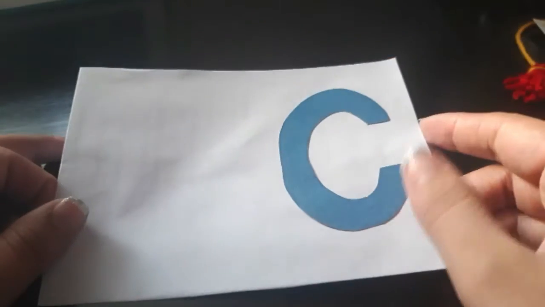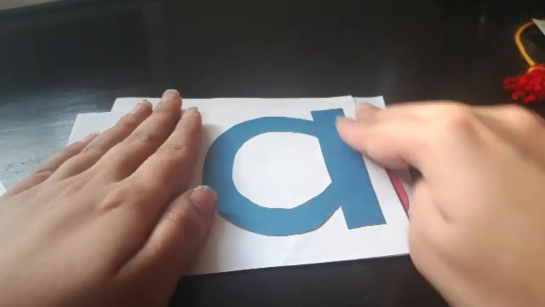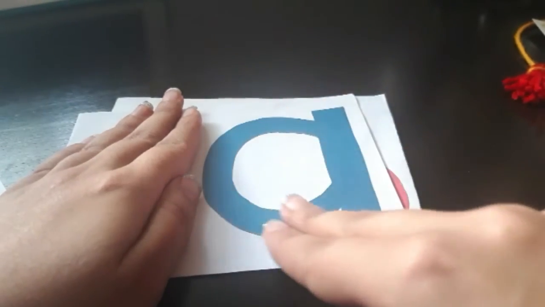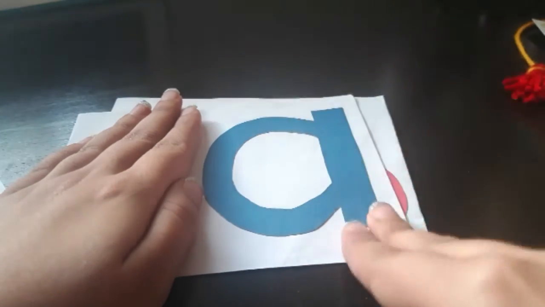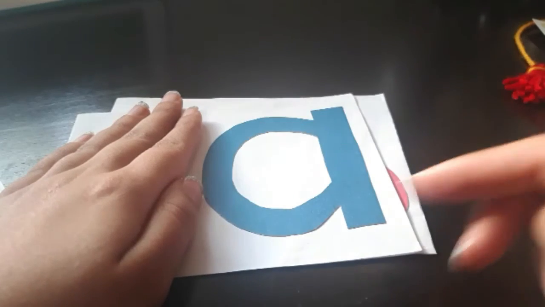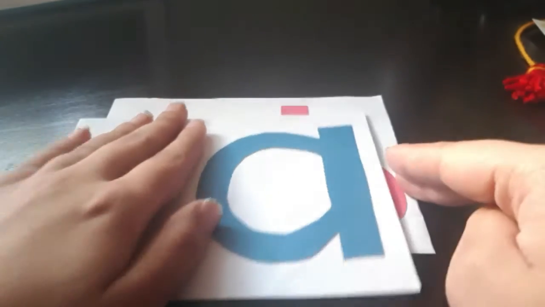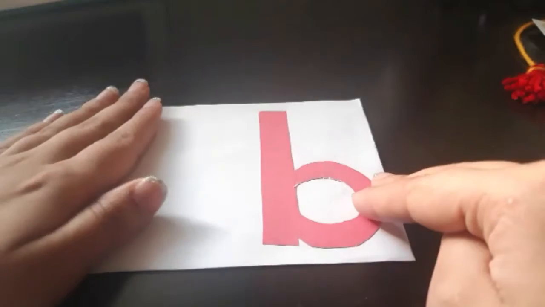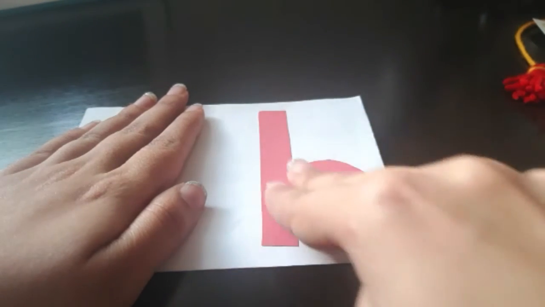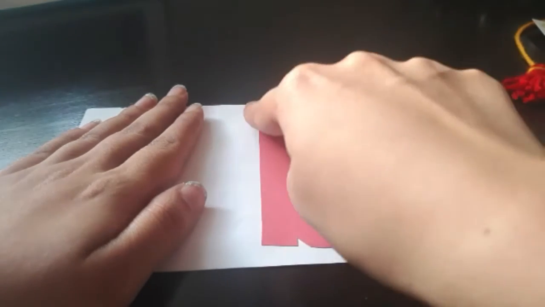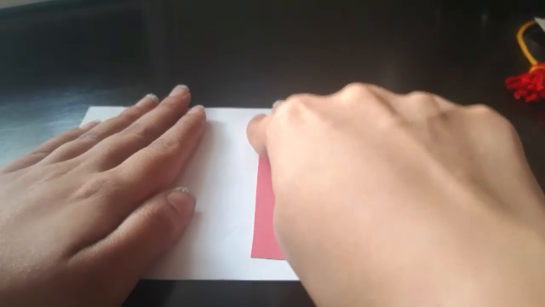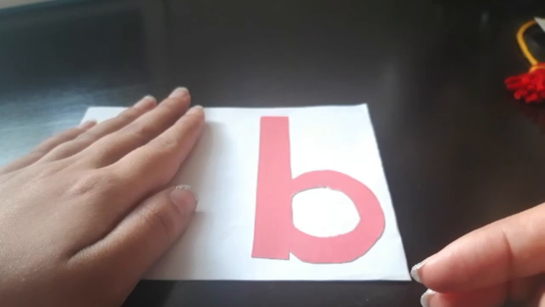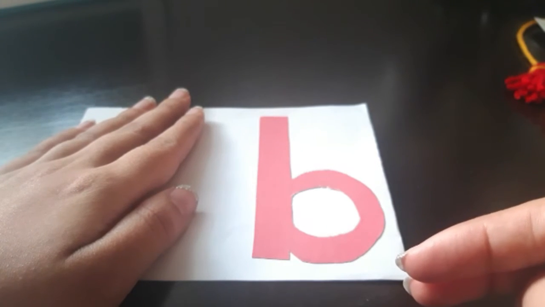So this is a letter that we are going to learn today, but before doing it we are going to reinforce the ones that we've done. A. What is this? A. Aunt. Aeroplane. Ambulance. Which letter is this? B. This is B. Which letter is this? B. Ball. Butterfly. B. Bat.